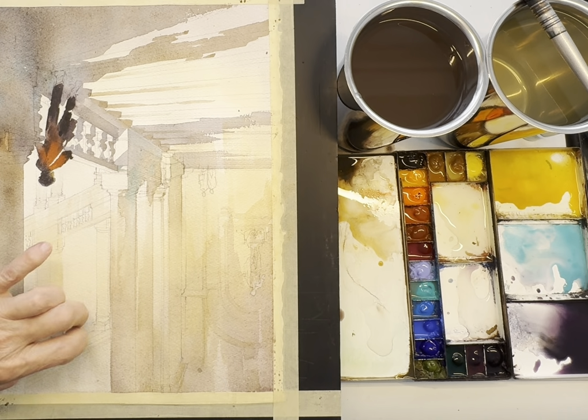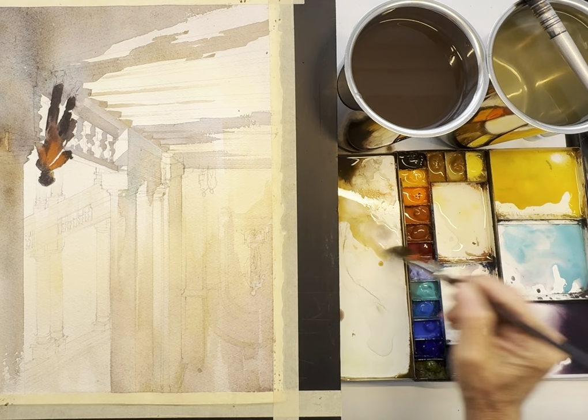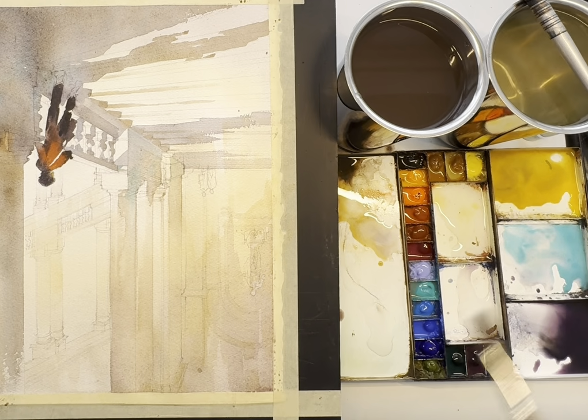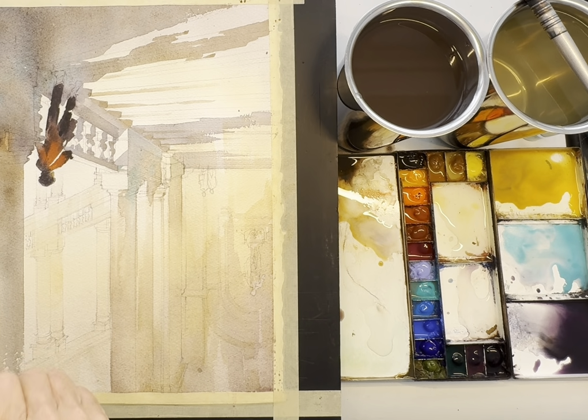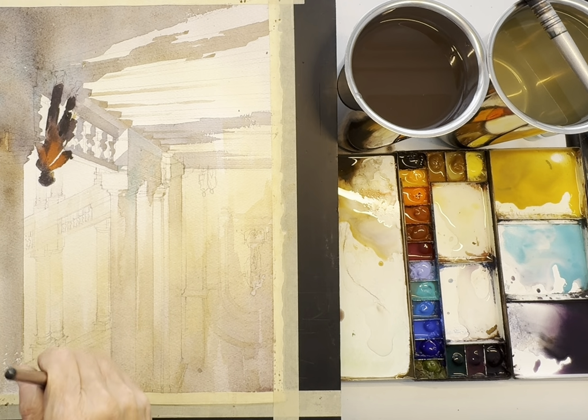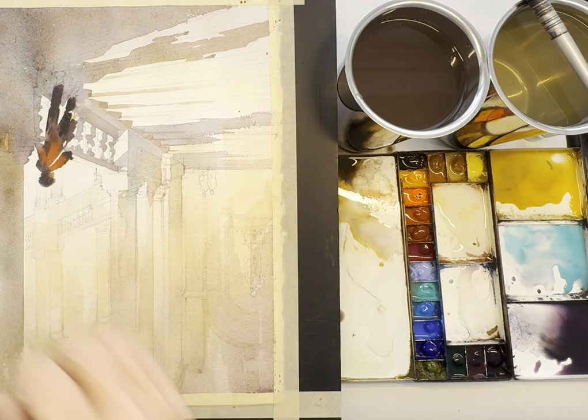I think even this area could be knocked back ever so slightly. I'm just going to use some of that orange mixed with raw umber in the palette. Just some irregular shards of tone coming down. Again, really helps highlight the light here.